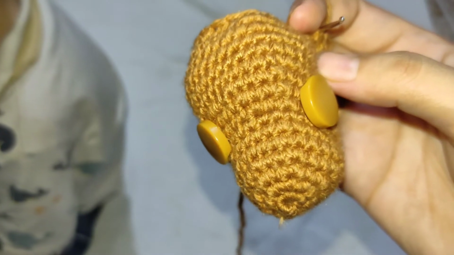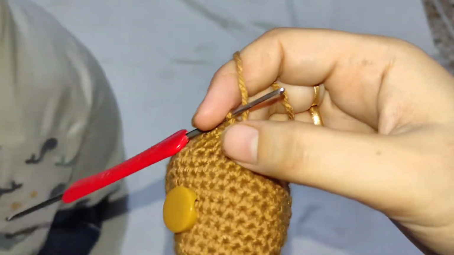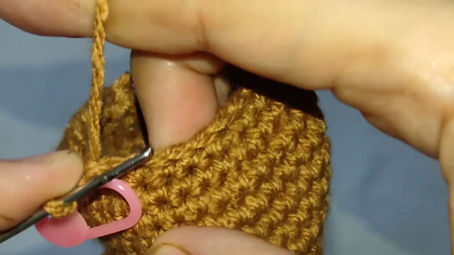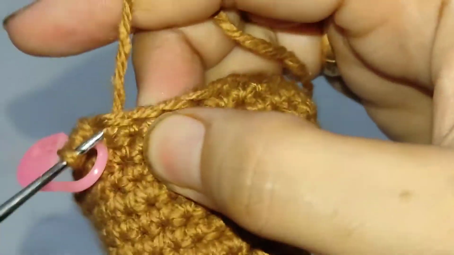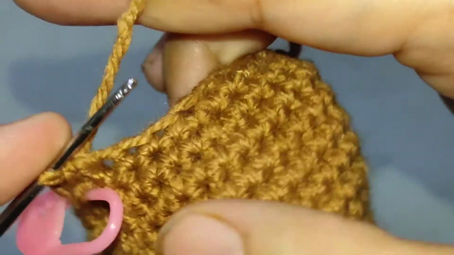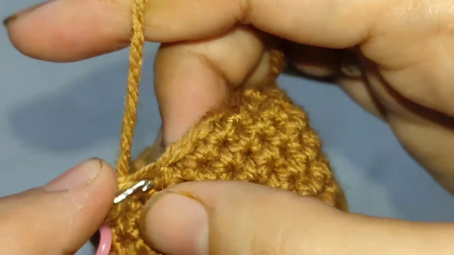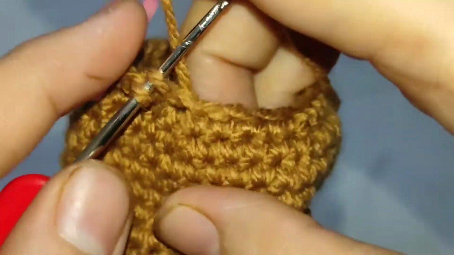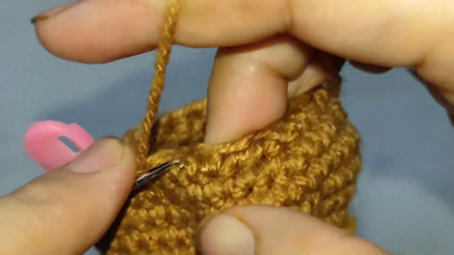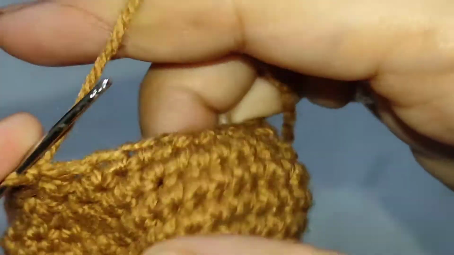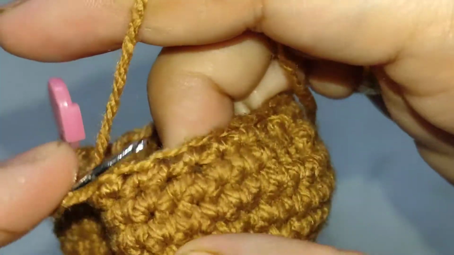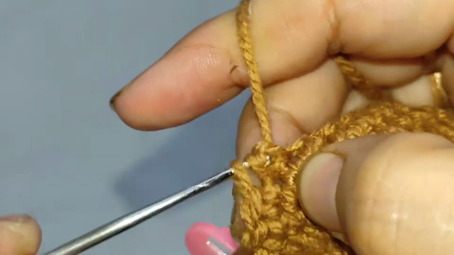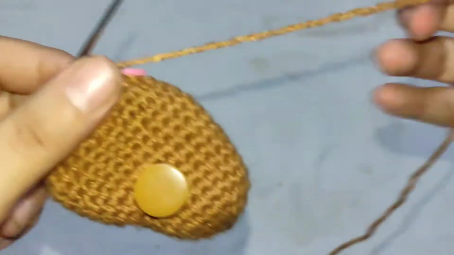Now starting round number 17. Round number 17, 2 single crochet and then decrease. 1, 2 single crochet, then decrease. Again 2 single crochet, then decrease. At the end of round number 17, I have 18 stitches, 18 single crochet.